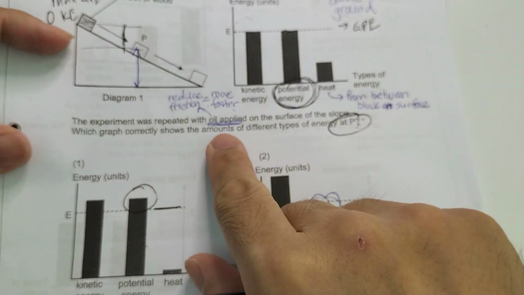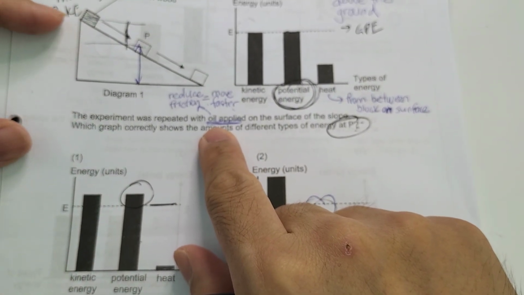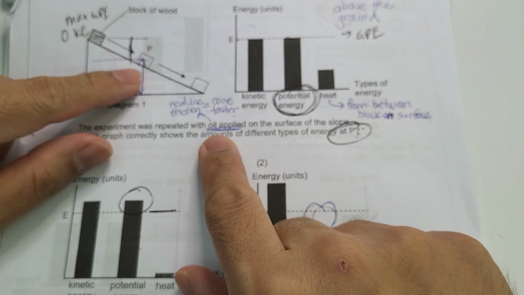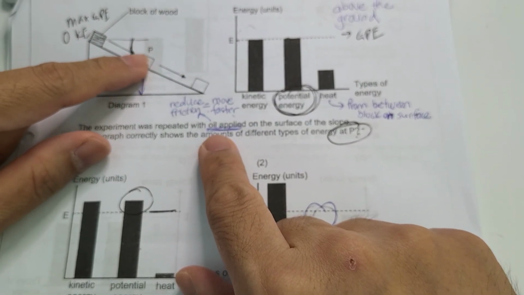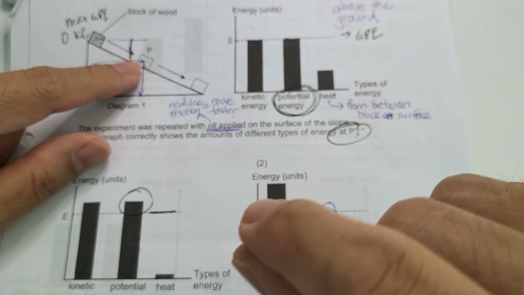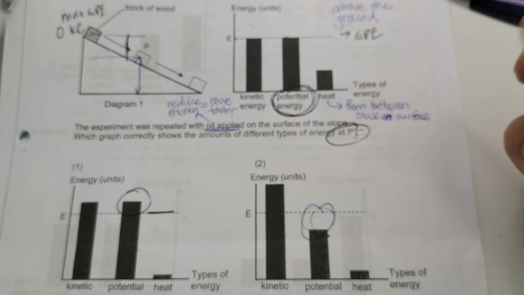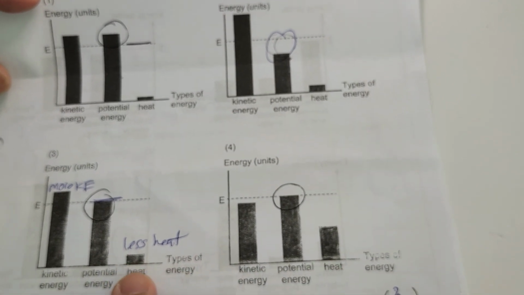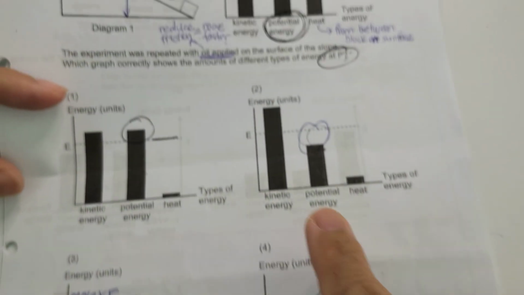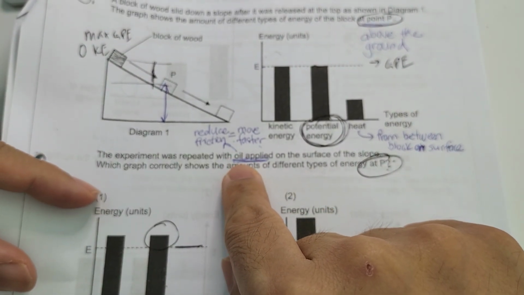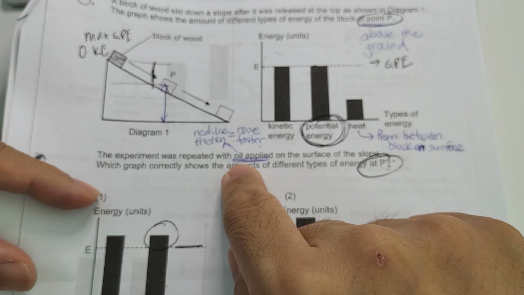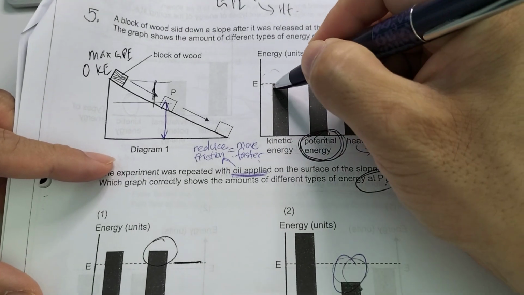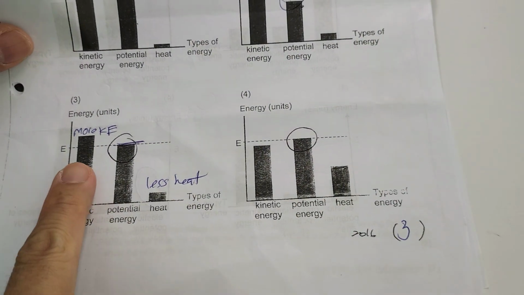Now, with oil applied on the surface, the frictional force between the block and the slope is reduced. If you reduce the frictional force by making it more slippery, there will be less heat generated between the block and the surface. So comparing the amount of heat in these two, this one has less heat than this. And because applying a lubricant like oil reduced the frictional force, the block will move faster than before. So the amount of KE should be more than before. Therefore, this is the one with the more kinetic energy. Answer is 3.